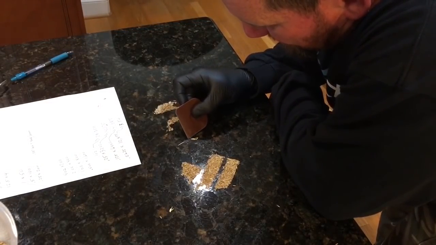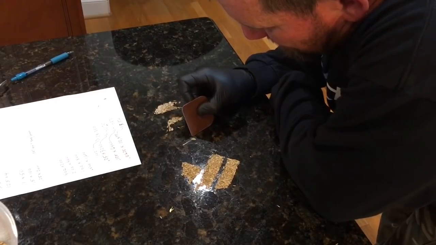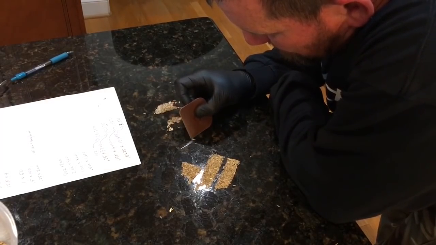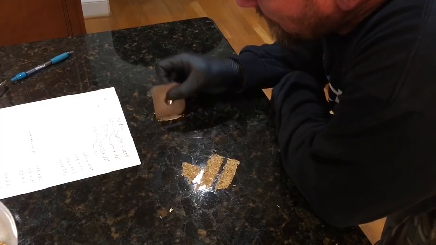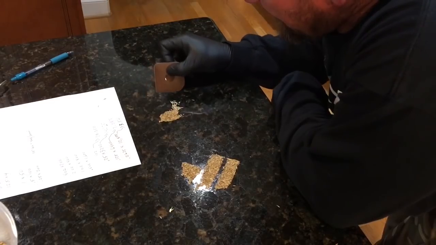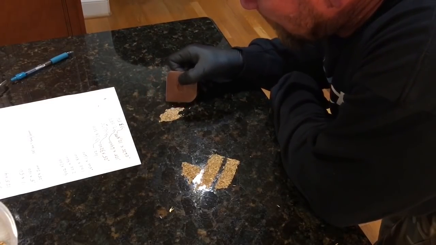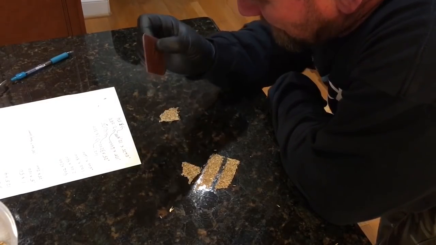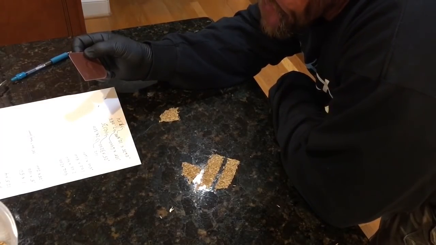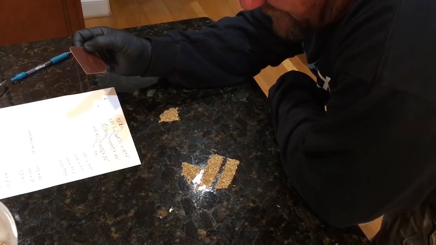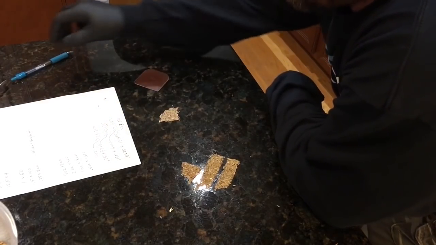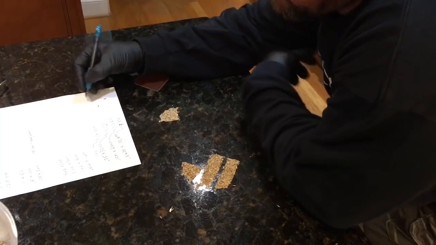266, 267, 268, 269, 270, 271, 272, 273, 274. 274 grass seeds in 1/2 gram. 0.5 of a gram. Wow.